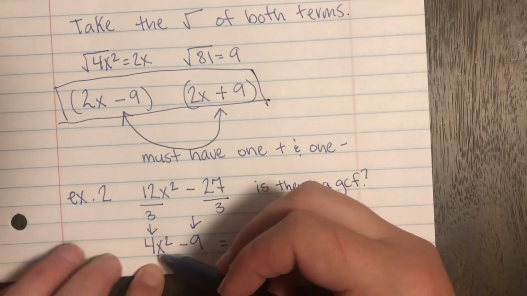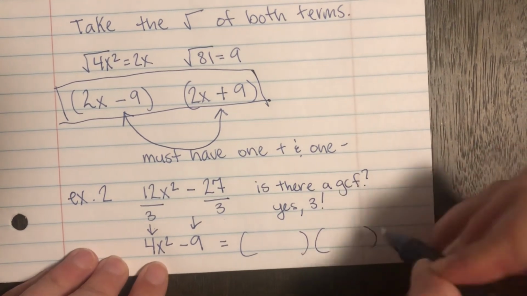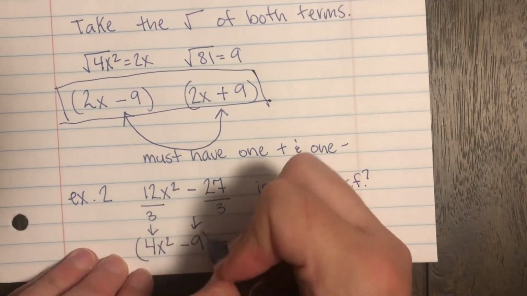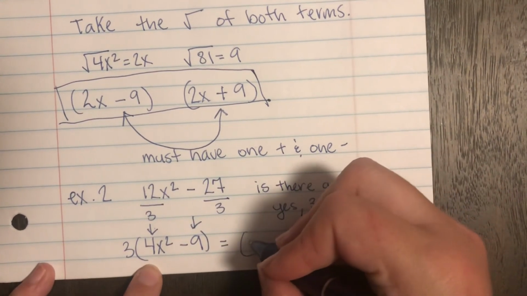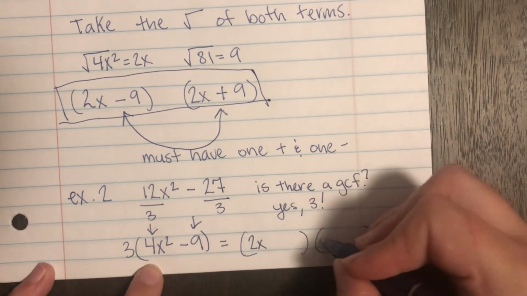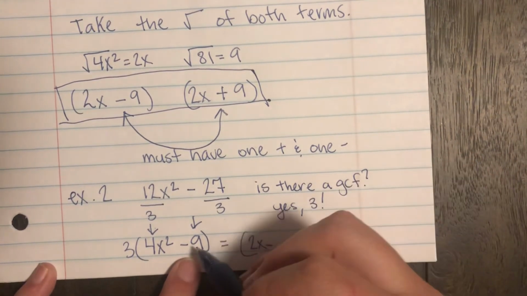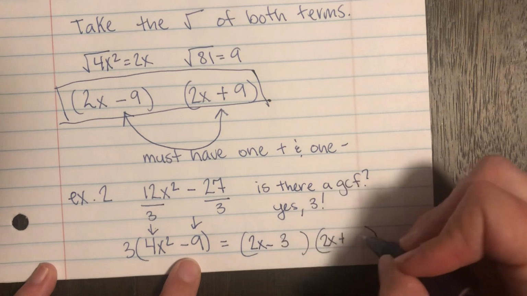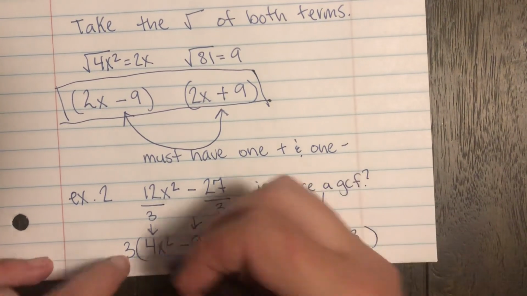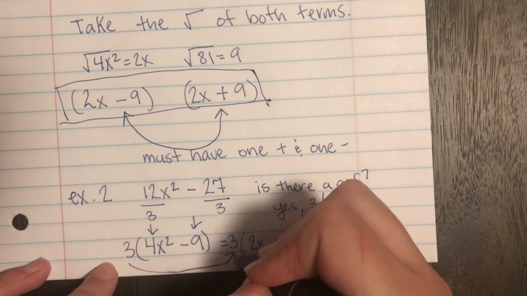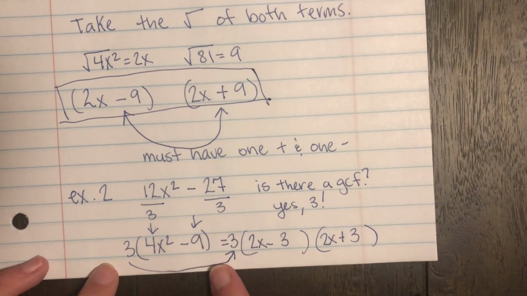We already know that the square root of 4x squared, from the previous problem, is 2x. And then I'm just going to put my 3 in the front. Then again, a minus and a plus sign. Square root of 9, 3, and 3. And then don't forget your GCF goes in the front. That is the thing that most people forget, is the GCF. Don't forget the GCF, and you're good to go.